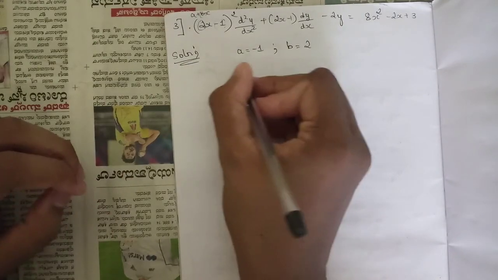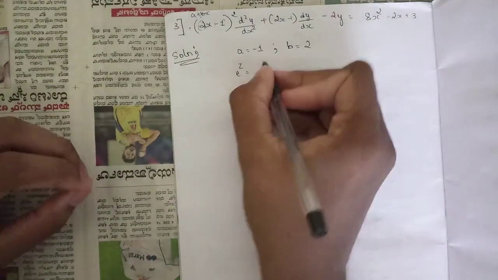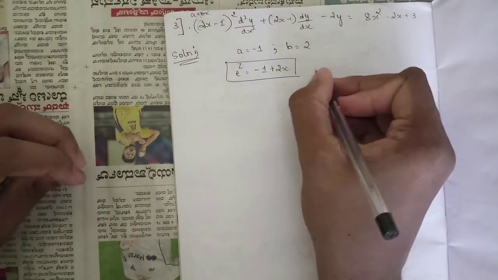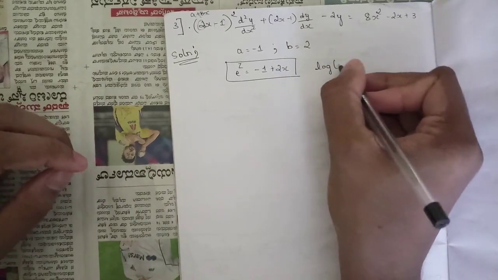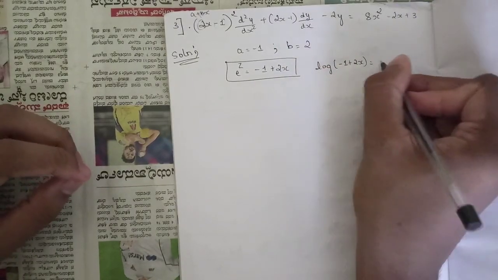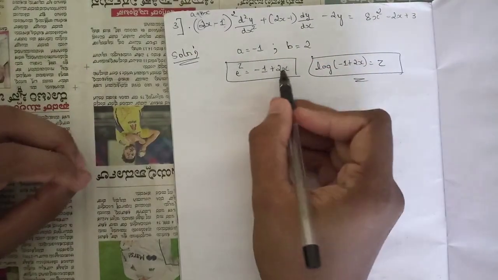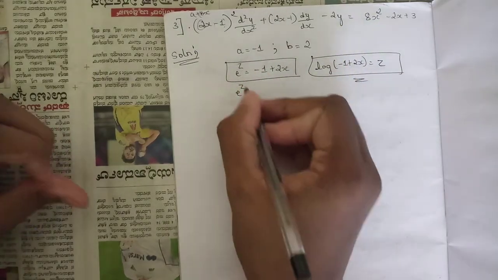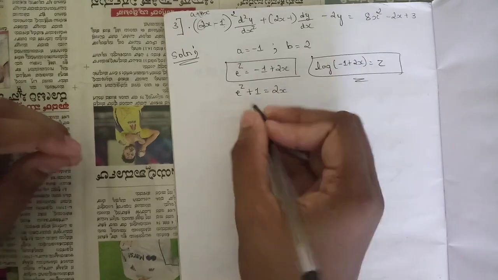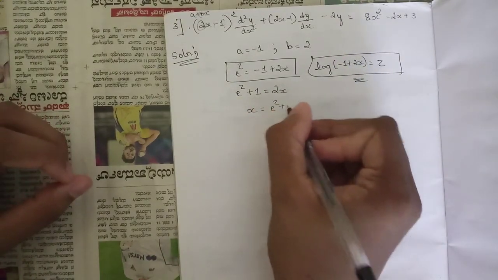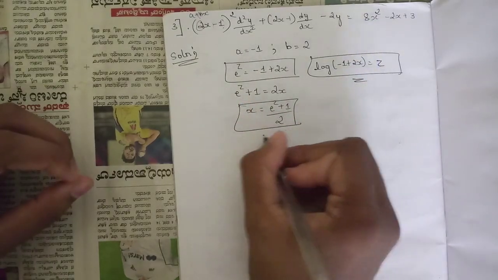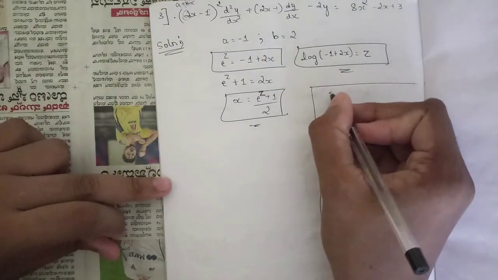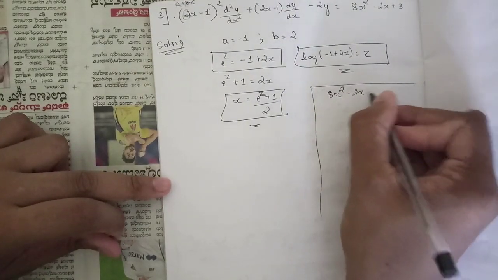So now e^z = -1 + 2x, right? Also z = log(-1 + 2x). So in order to find the value of x, this equation is the easiest one. We can write e^z, bring -1 to the other side, it will be +1, so e^z + 1 = 2x. So we get the x value as (e^z + 1)/2. Now put that value in this equation, that is 8x² - 2x + 3, which is your r(x).